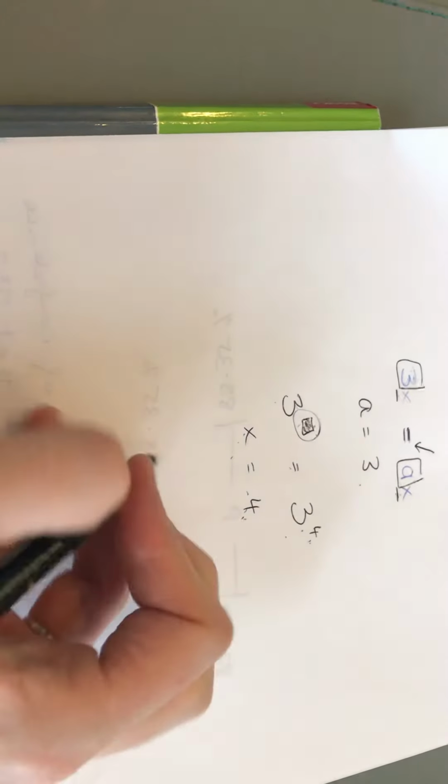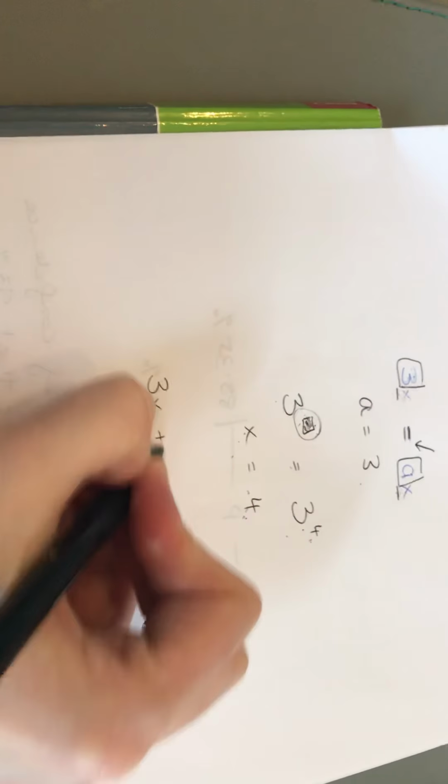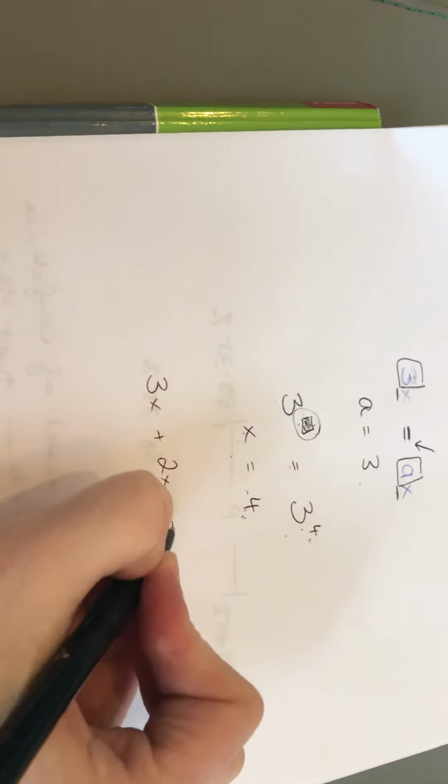If I said to you, I have a 3x and a 2x, and that's equal to, I don't know, b times x, again we look at our identities: the coefficient of the x here and here, 3 and 2. So the 3 plus the 2 has to be equal to b. So b is equal to 5. And that's what I was doing in that question.